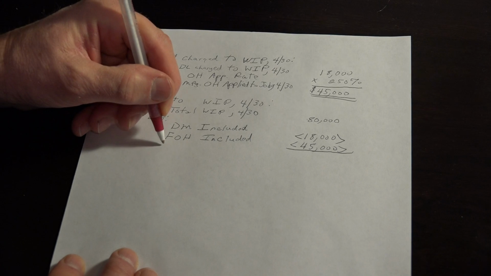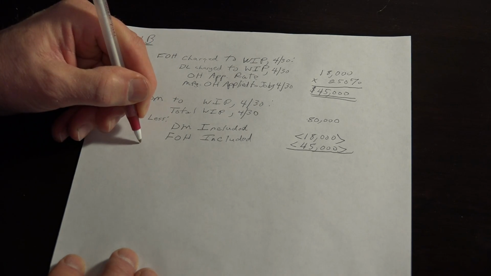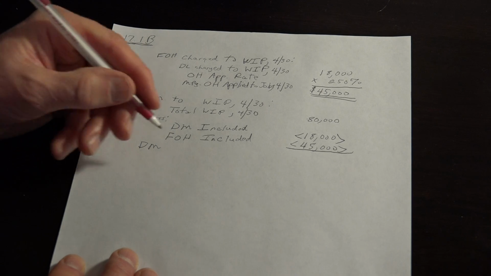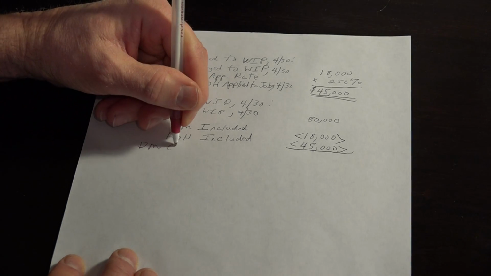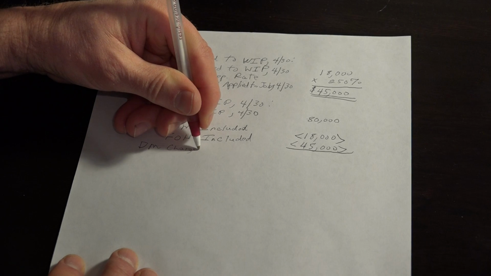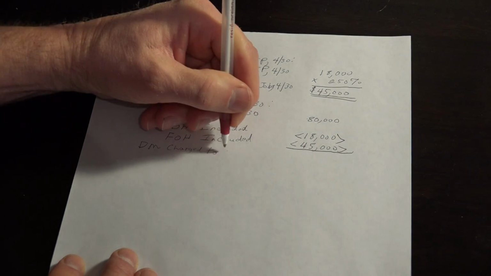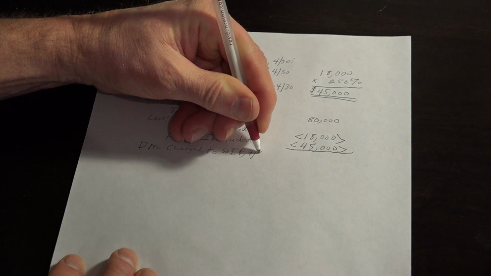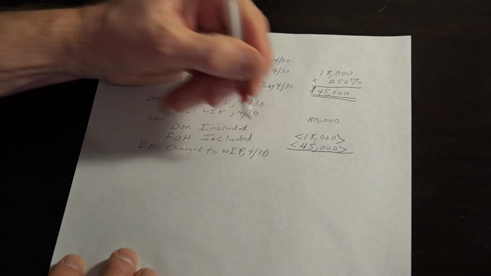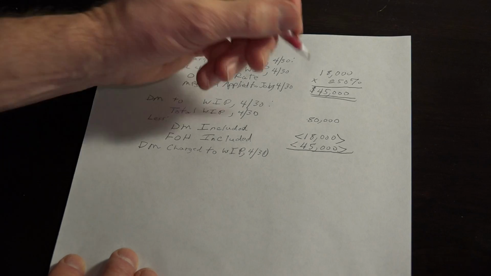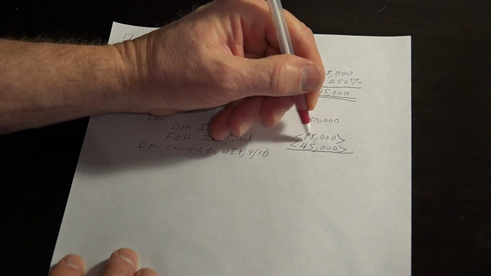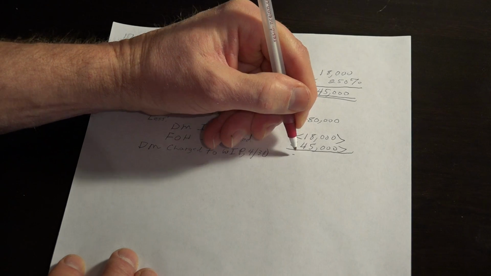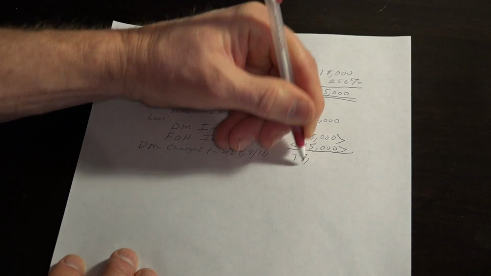And so the direct materials charged to work in process as of 4/30 is the difference of 80,000 minus 63,000, these two numbers. So that's going to be 17,000.